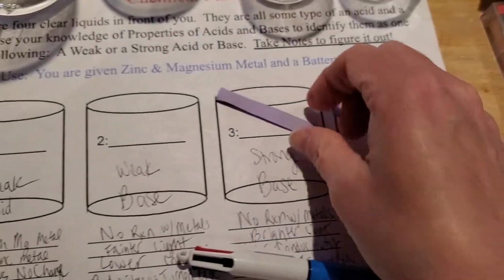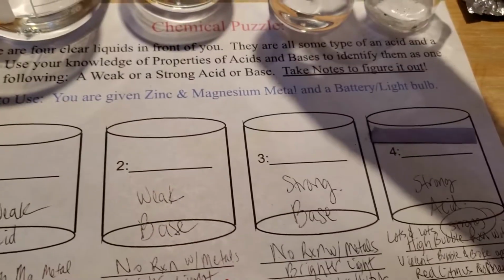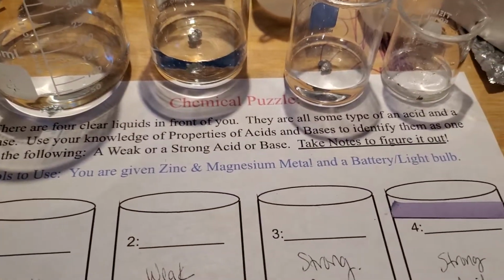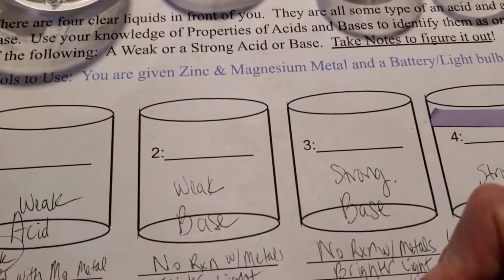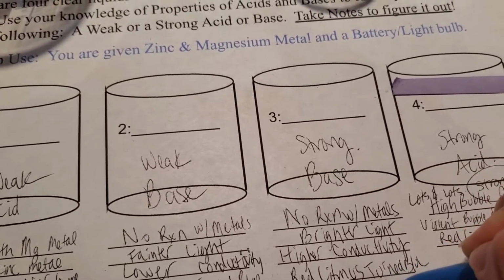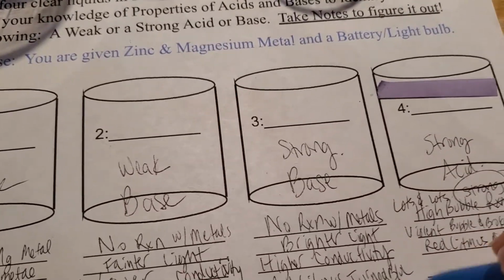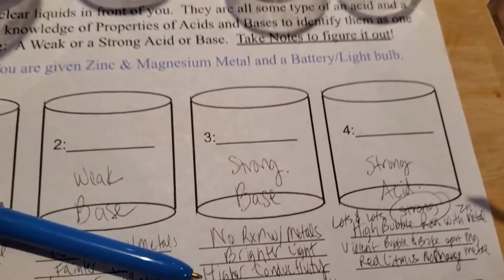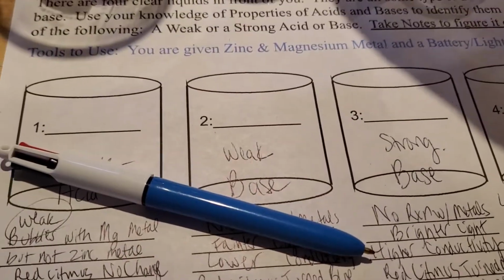Okay, let's do these. Base, do we expect bases to turn blue litmus anything? No, and it didn't, just like what we thought. Blue litmus, no change. And then last one, acid, do we expect, oh wait a minute, the blue litmus should have turned red.